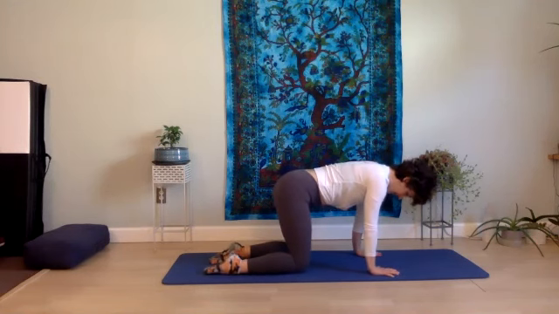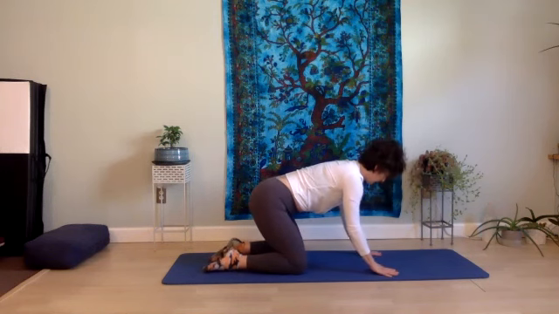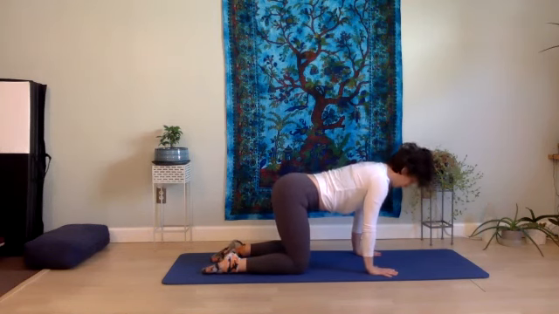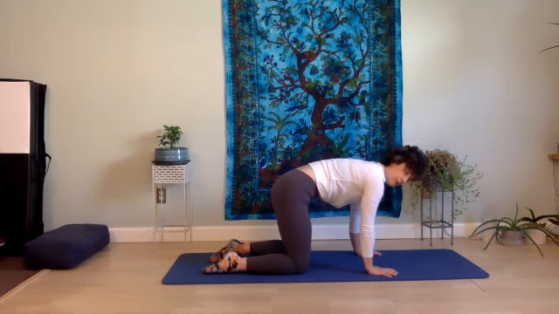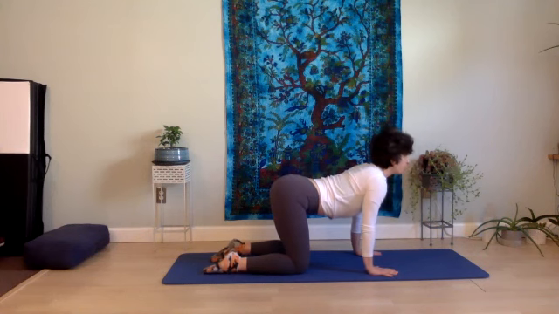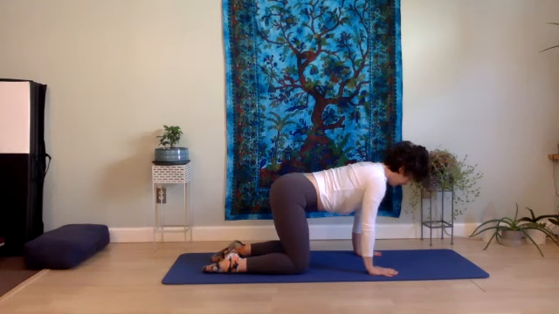So I've got my legs again about hip width apart. My knees are under my hips. My hands are under my shoulders. And I want to start with just a little arch and curl of the low back. So this is just what we did on the floor. So I'm actually not going to do a full cat and cow. I want you to try to find neutral.